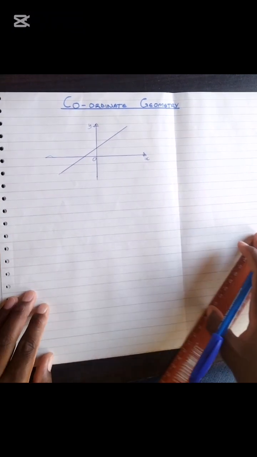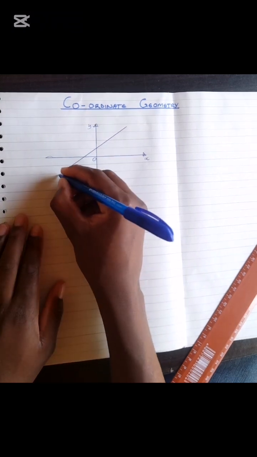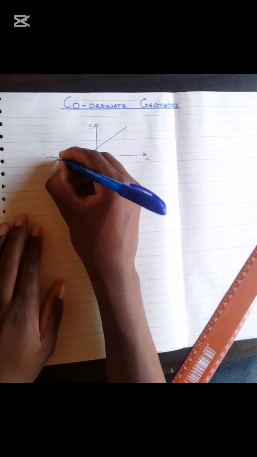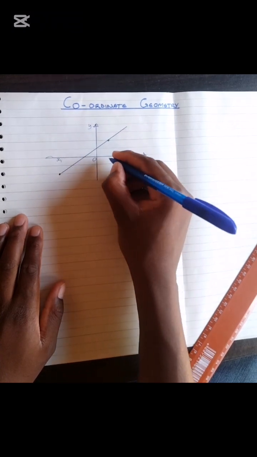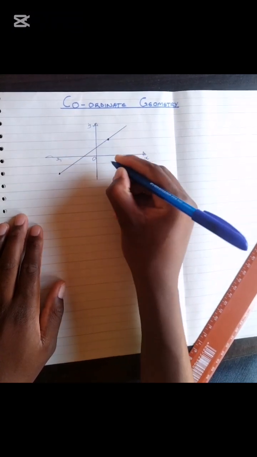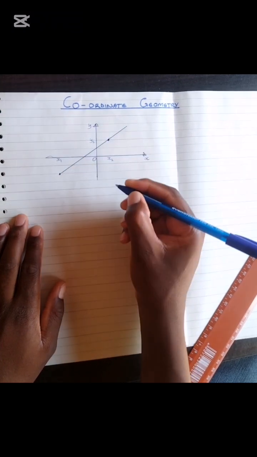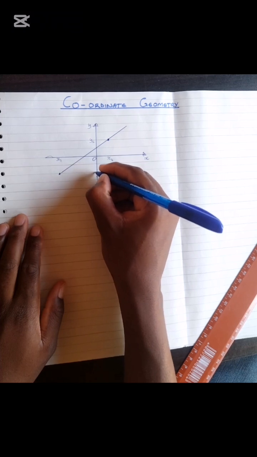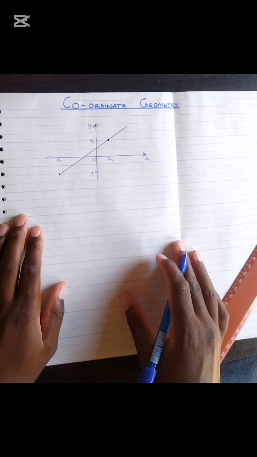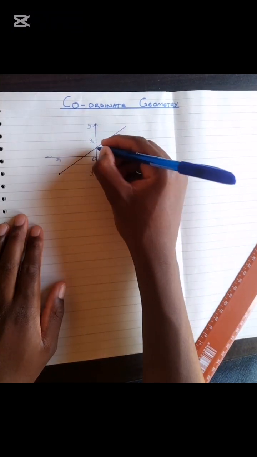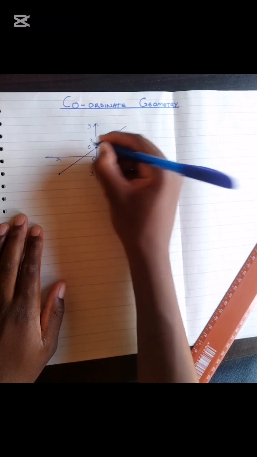Okay, so we have a straight line graph like this one, and we're going to say this is our x1, and this point here is our x2, this one is our y2, and our y1 we're going to say is this one. Right, and this is where the graph intersects at y. We're going to say that's C.